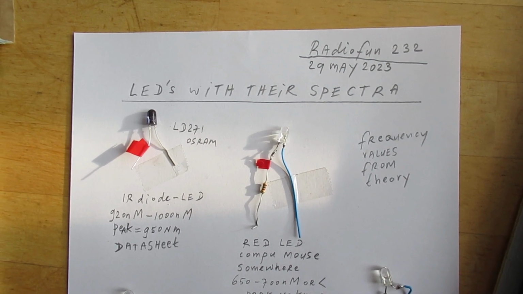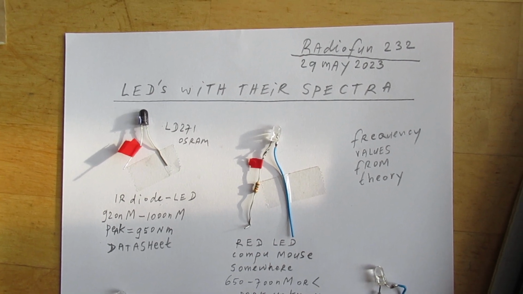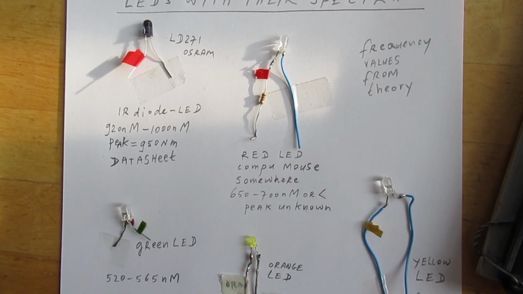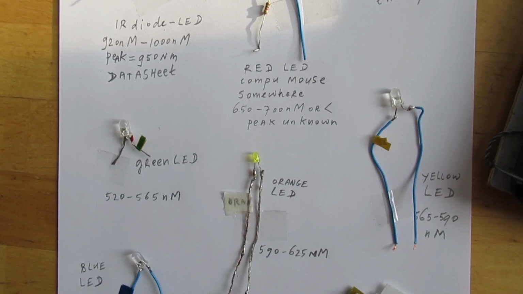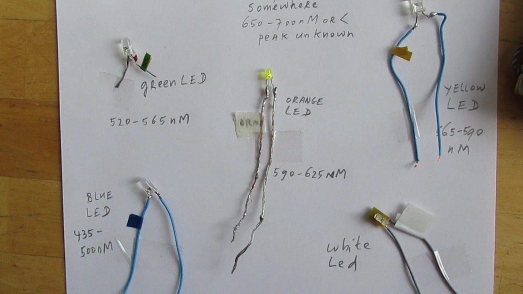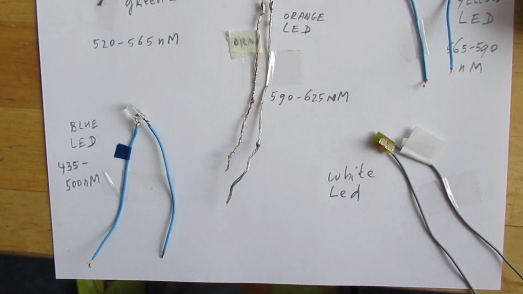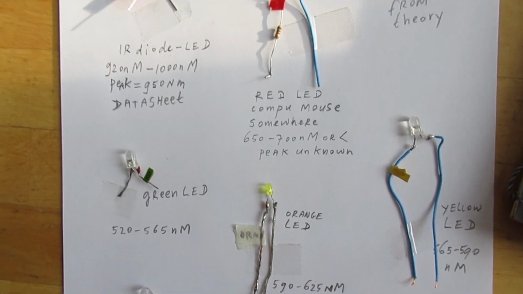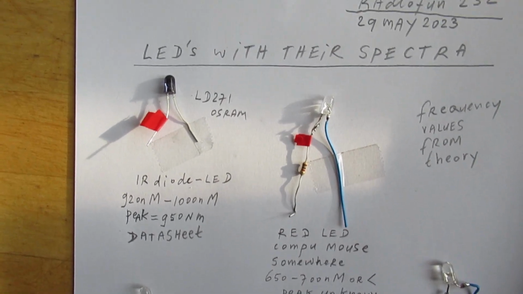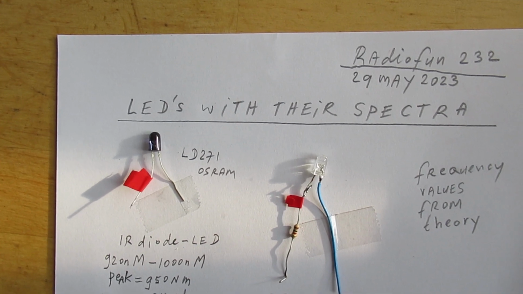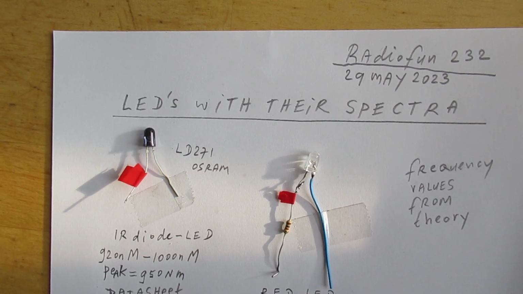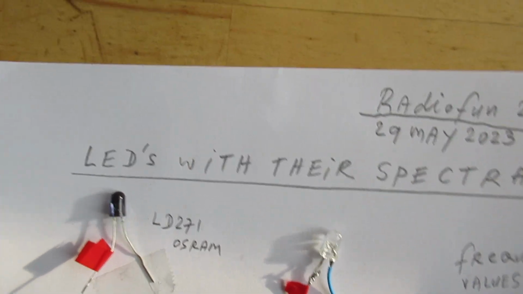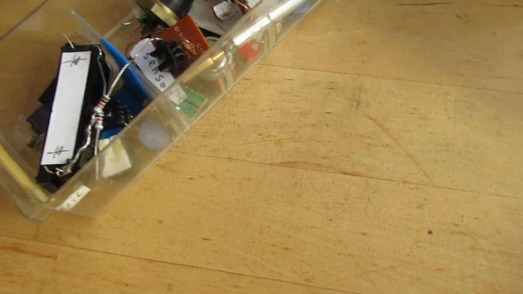I wanted to do experiments with sensors, and then especially infrared sensors, etc. I did the first few experiments, but I thought perhaps it's a good idea to make a bunch of LEDs, light emitting diodes, that stray out all kinds of frequencies in the visible spectrum and in the invisible spectrum. So that's what this video is all about. Here is my box with sensors.